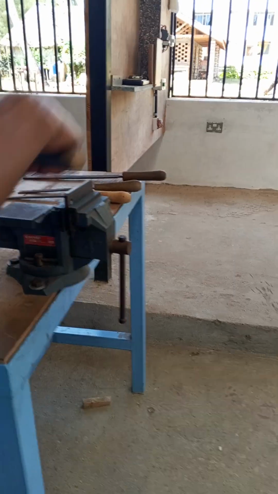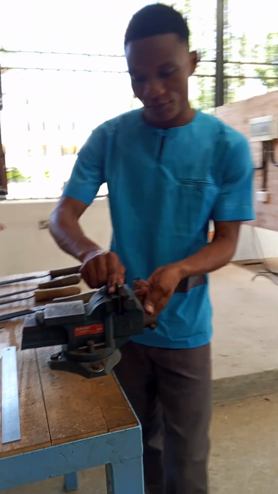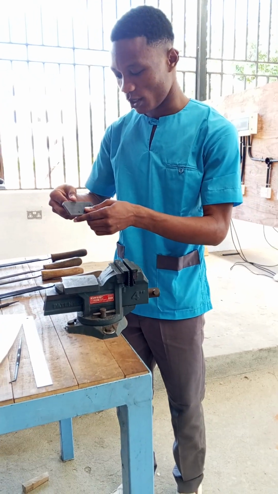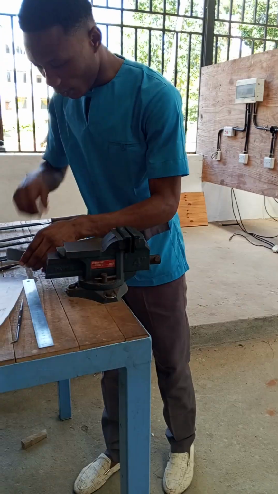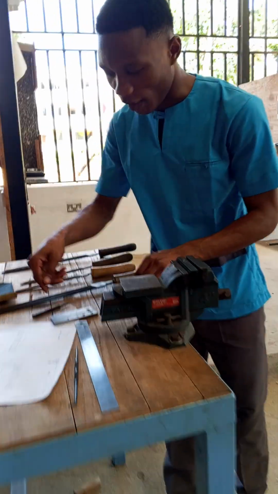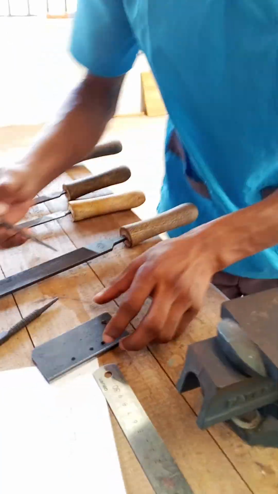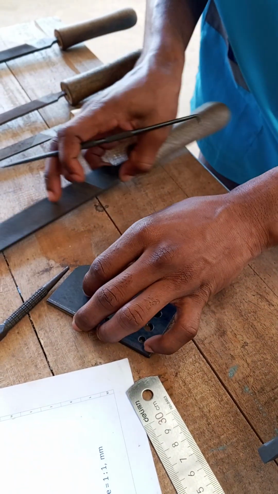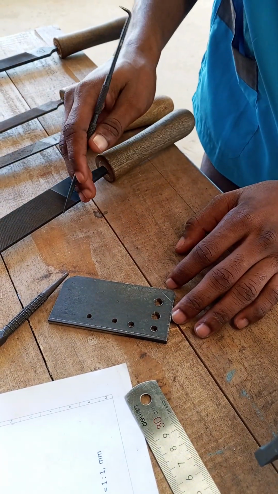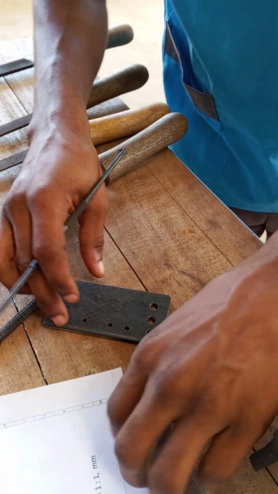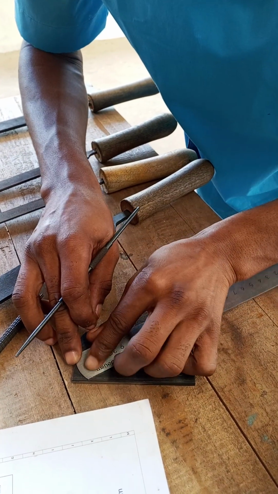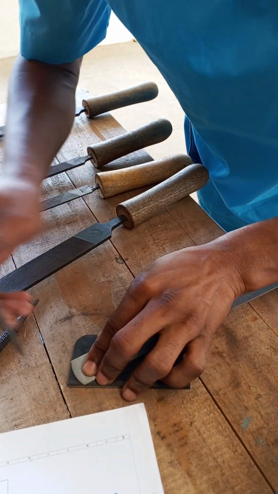Okay, thank you. The last thing I would like us to capture is the curved way. You can use this one to make a curve on your workpiece.